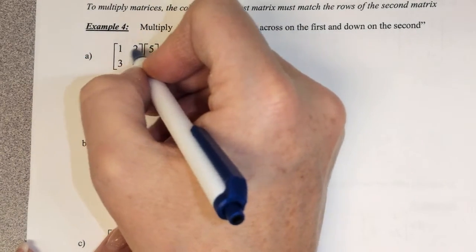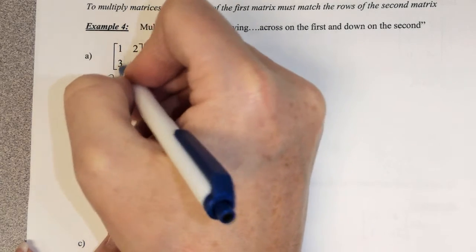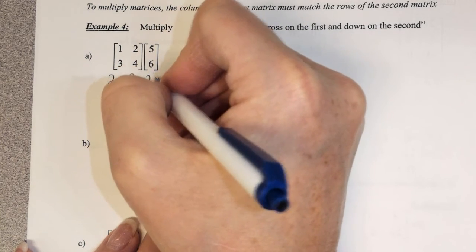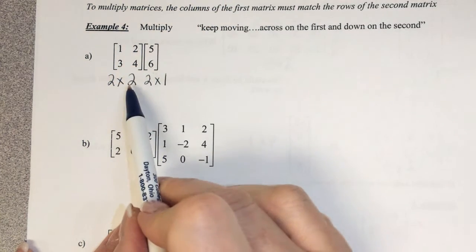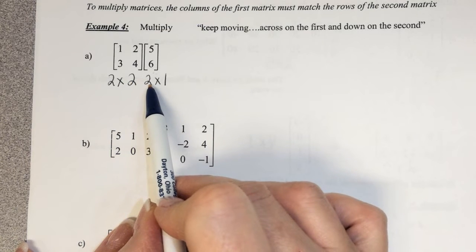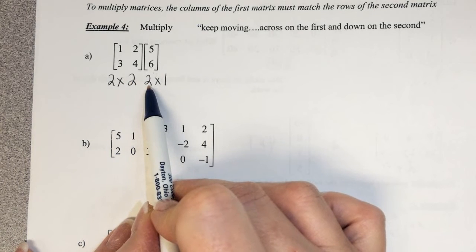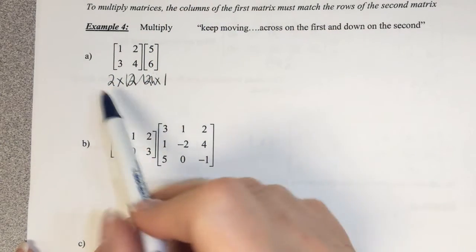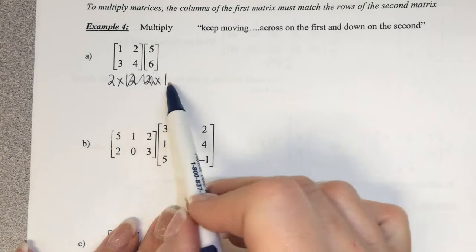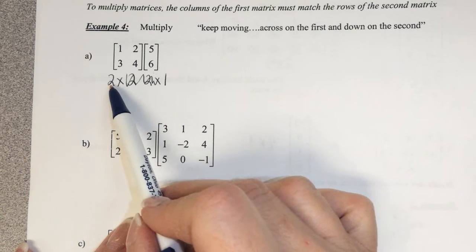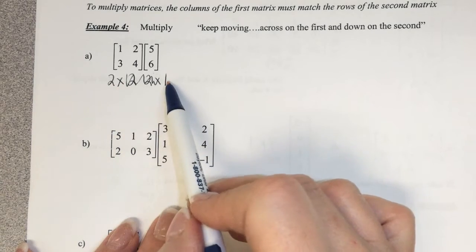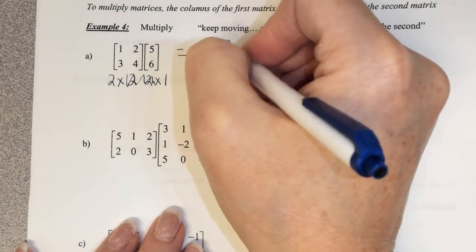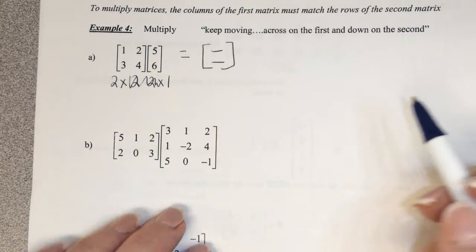The first matrix has 2 rows and 2 columns. This one has 2 rows and 1 column. So the number of columns here must match the number of rows here. And see how it does? Columns here matches rows here. So I just get rid of those now. This is going to tell me the size of my resulting matrix. My new matrix is going to have to be a 2 by 1. So I'm going to have 2 rows, 1 column.